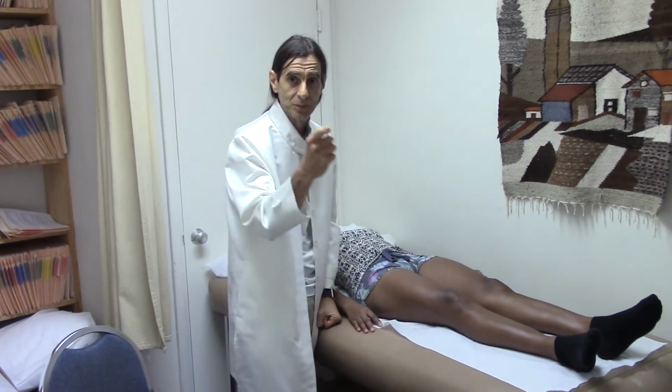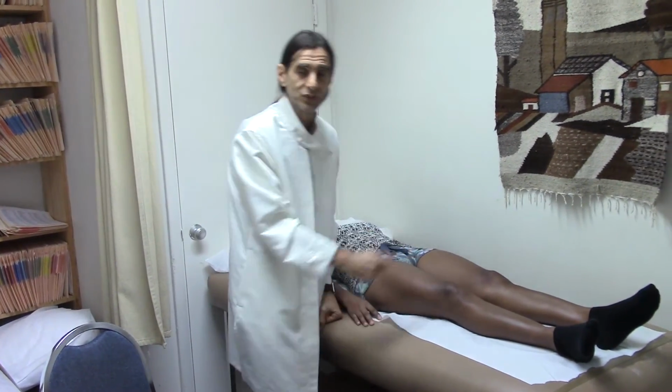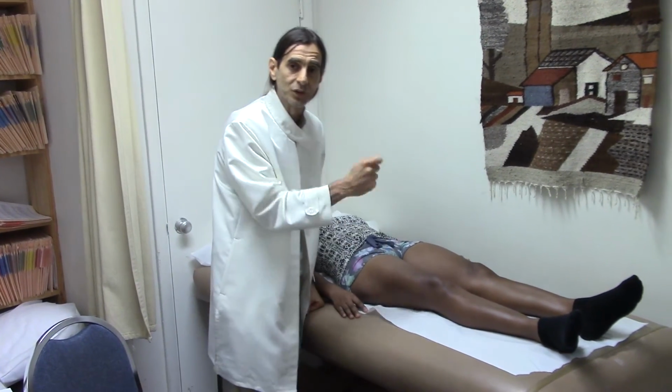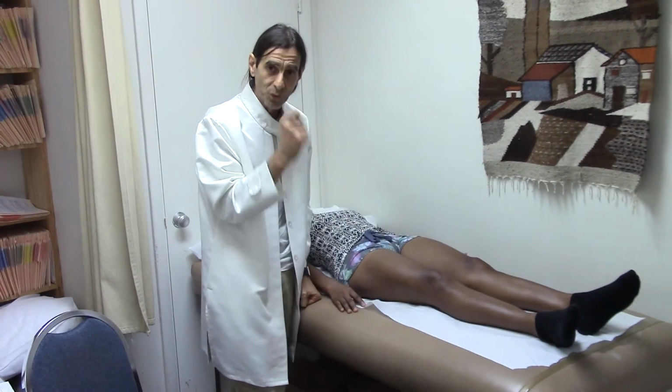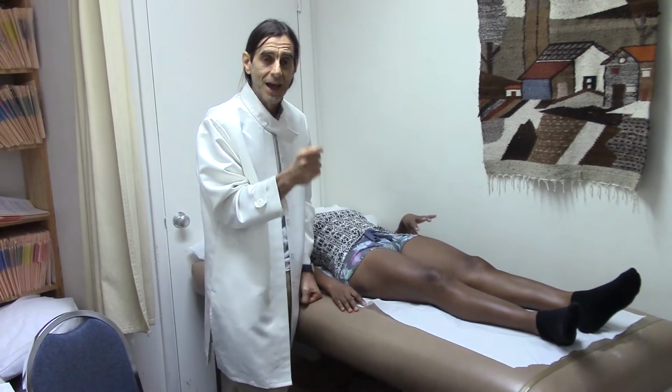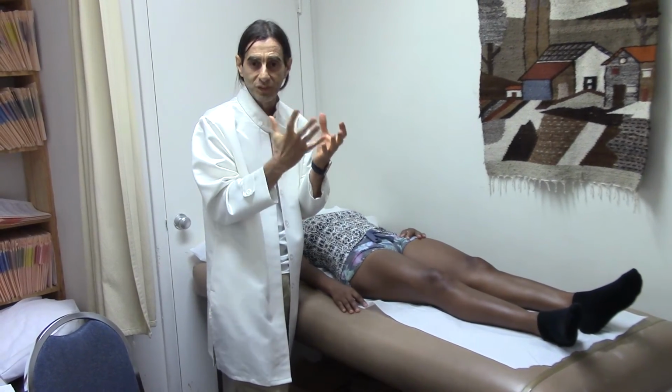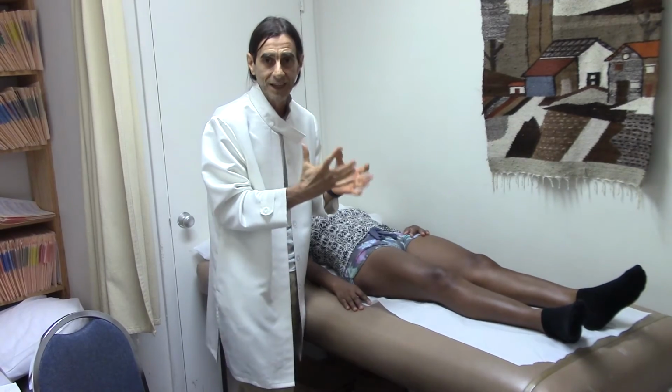That's going to change the molecular structure of her ACL. So that ACL is going to give off a signal, which is going to be interpreted by the MRI as a picture of a torn or disrupted ACL.